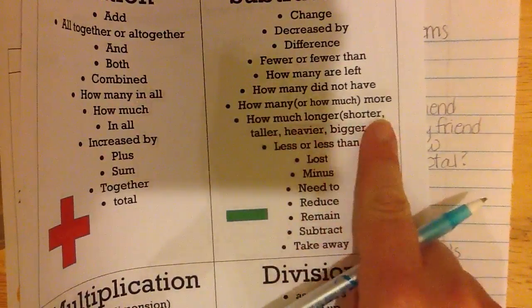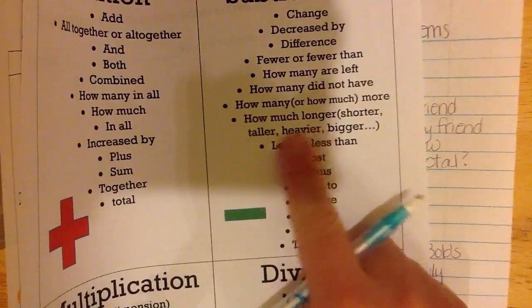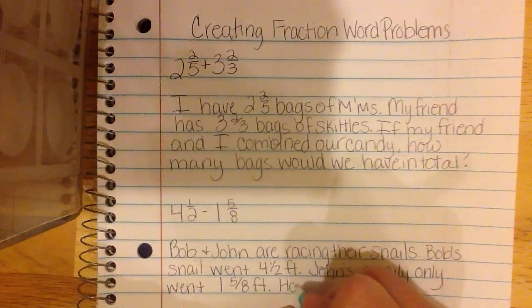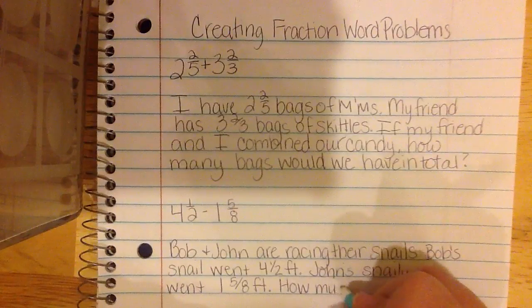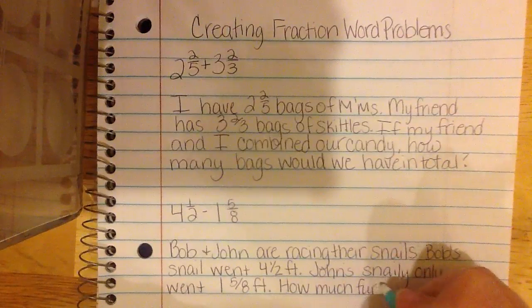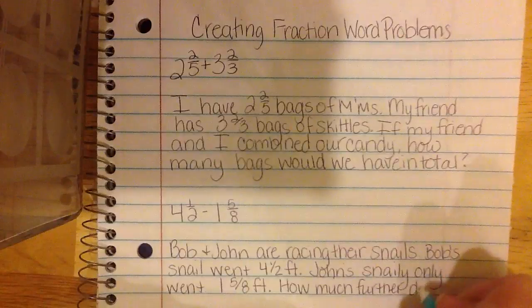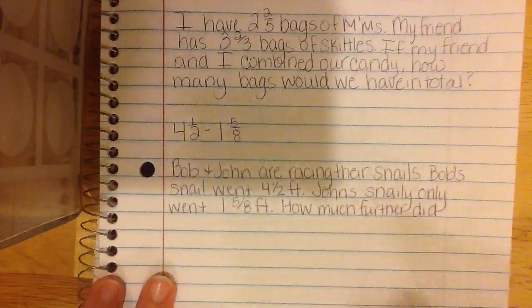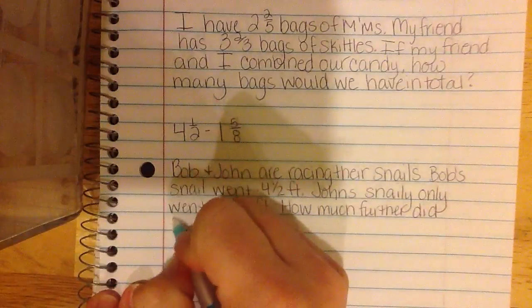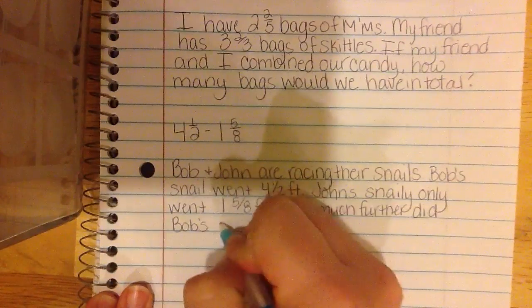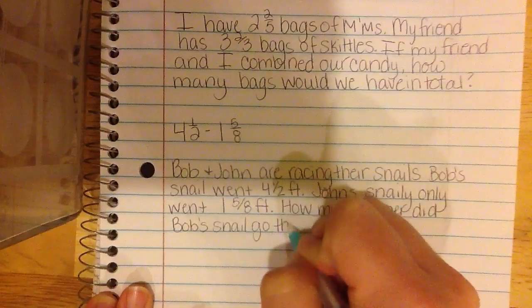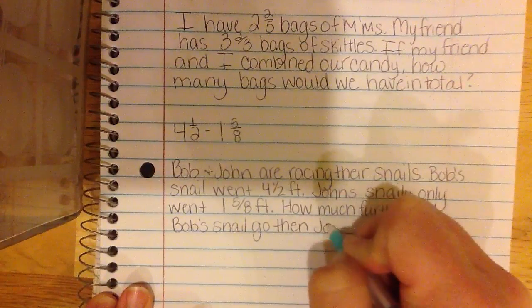What was my action words again that I wanted to use? How much longer, except I'm not going to do longer, I'm going to do how much further. So, how much further did, I need to know which one went further. It was Bob's that was longer, so I'm going to start with Bob. How much further did Bob's snail go than John's?